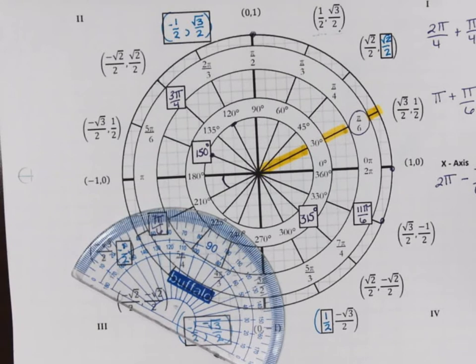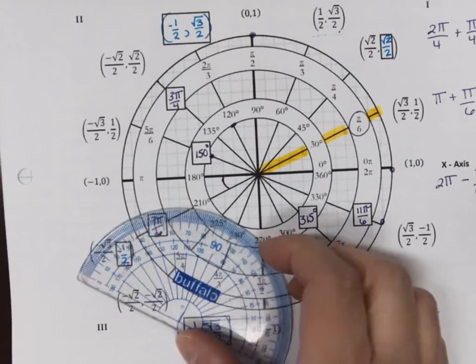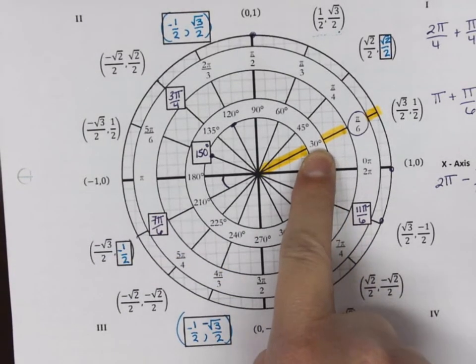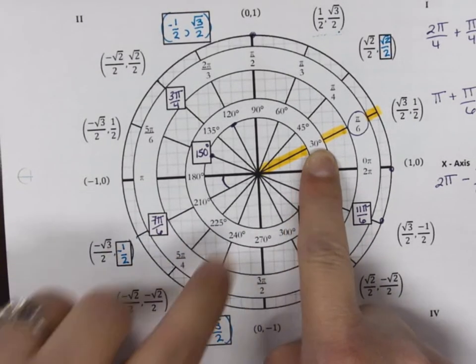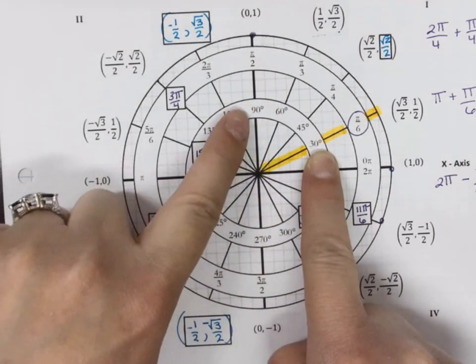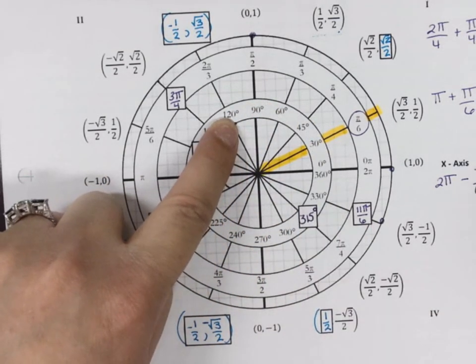Every 90 degrees you travel, your coordinate pair switches places. It inverses. Your x's become your y's and your y's become your x's. So for every 90 degrees you travel, you're going to see a flip. So if I go 90 degrees from 30 degrees, if I travel an additional 90, where am I? Hopefully I'm at 120.